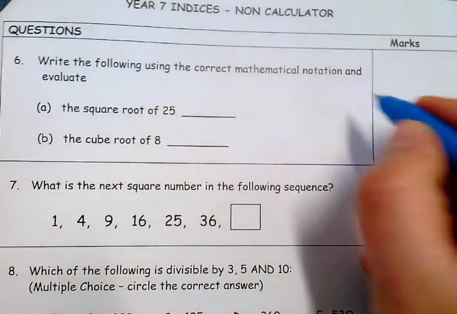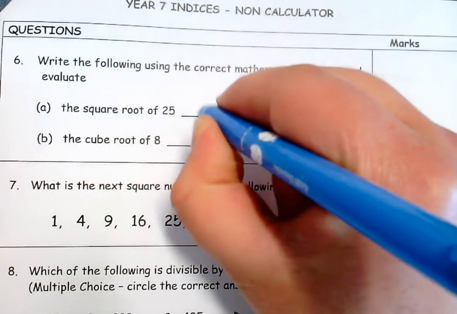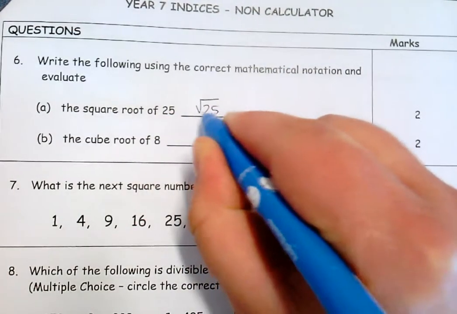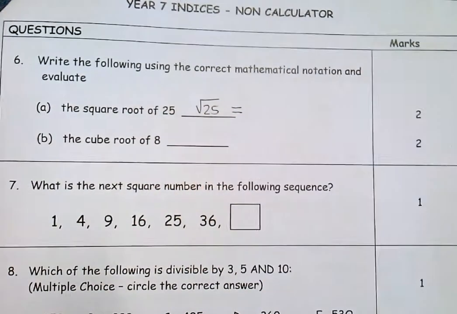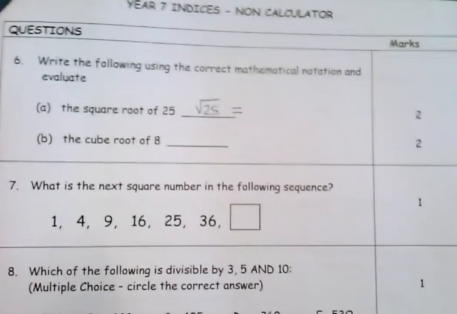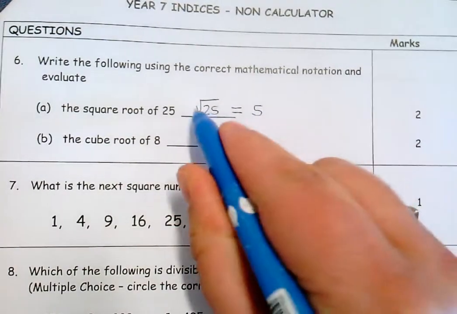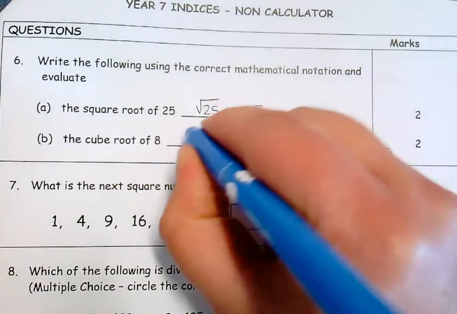Question 6: write the following using the correct mathematical notation and evaluate. Square root of 25, that's the symbol for square root. Remember, square root is the opposite of squaring. Something squared is 25, and we know that 5 squared is 25 because 5 times 5 is 25, therefore the square root of 25 is 5.